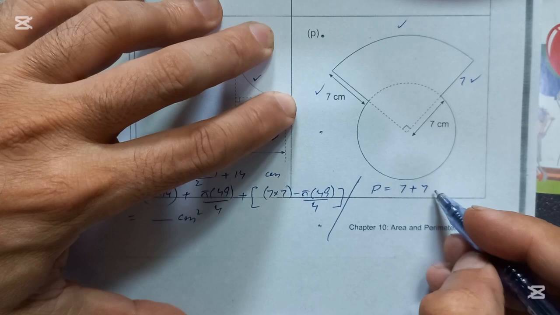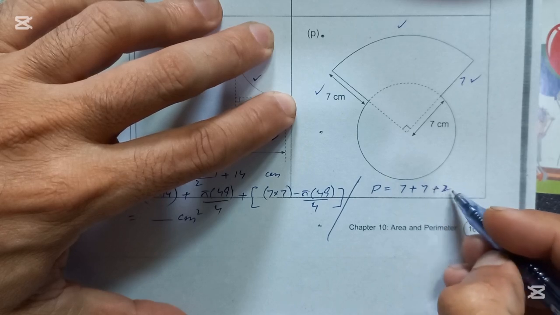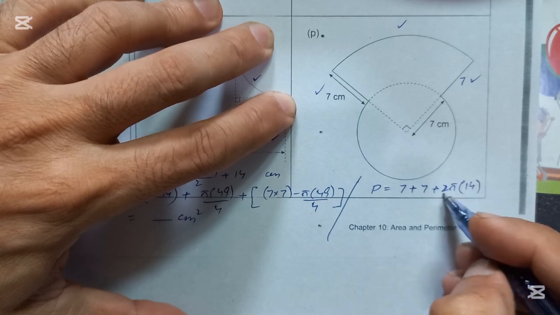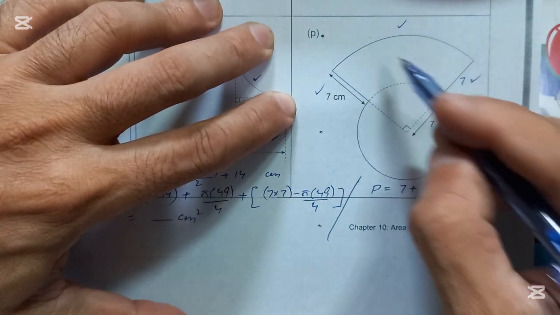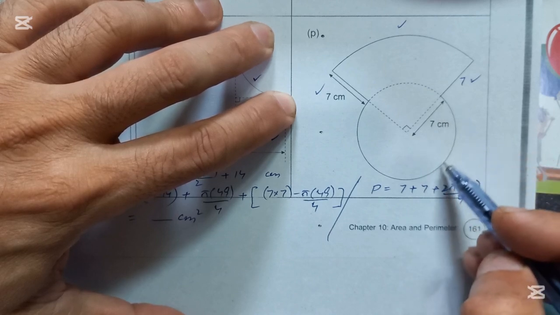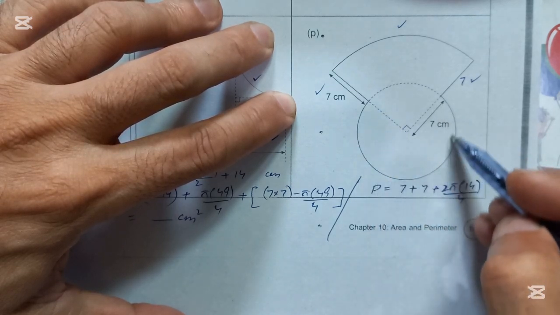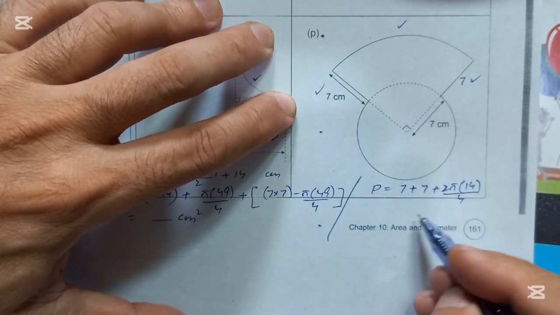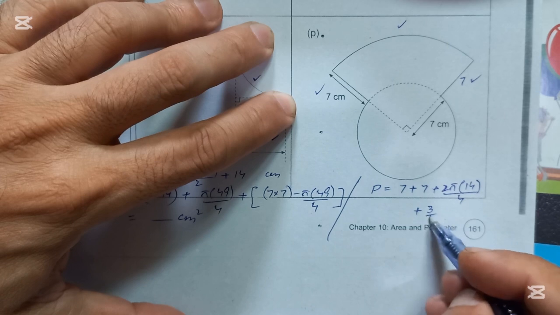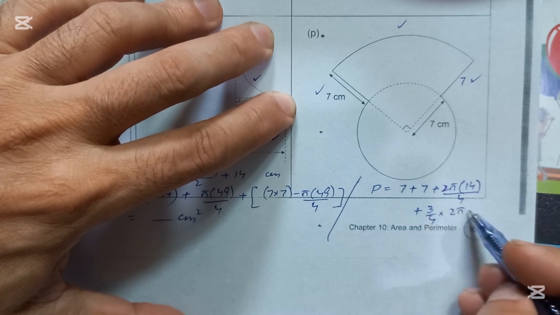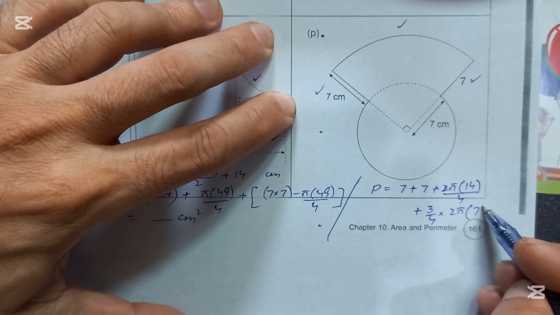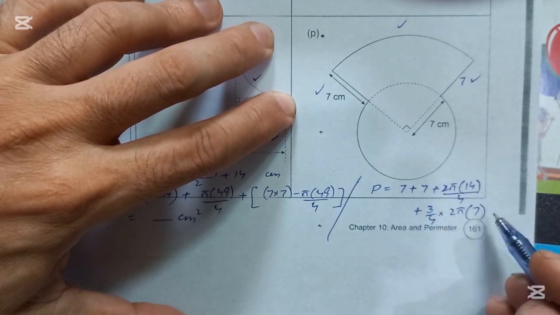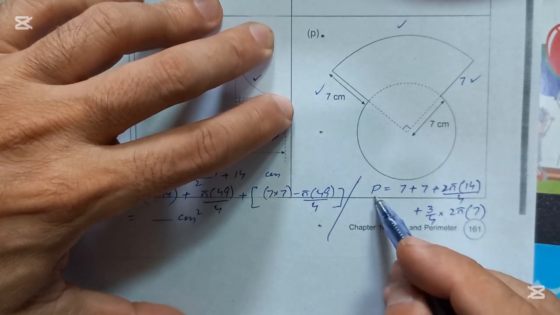So this is the sector. So 2 pi, radius is 14, divided by 4, because this is the quadrant. So this is also solved, and this is 3/4 part of the curved surface area of the circle whose radius is 7. So plus 3 by 4 into 2 pi, radius is 7. Okay, so solve it on the calculator, you will get the answer, unit will be centimeters. So this is the perimeter.